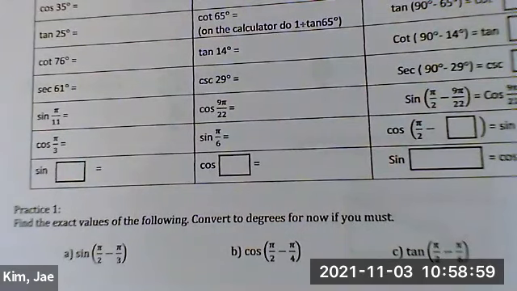Cotangent is the same as 1 over tangent. So if the angle is in radians, you need to change your calculator to radians, or you've got to change that to a degree.